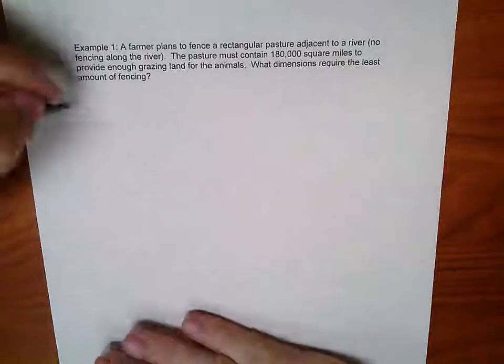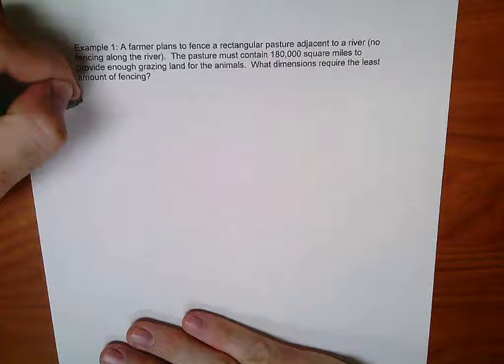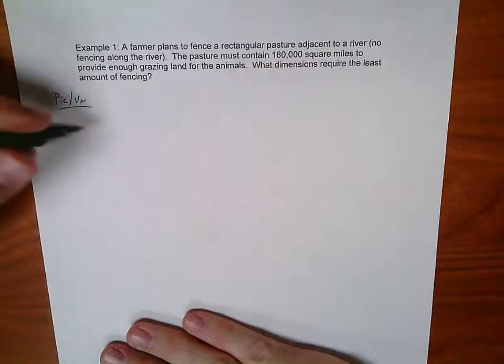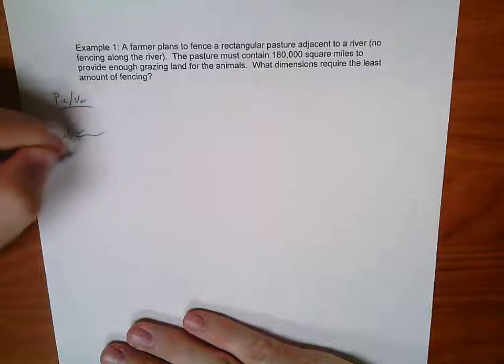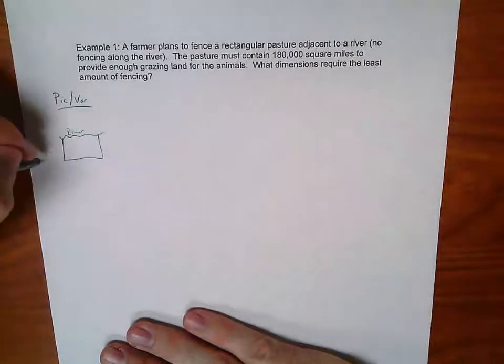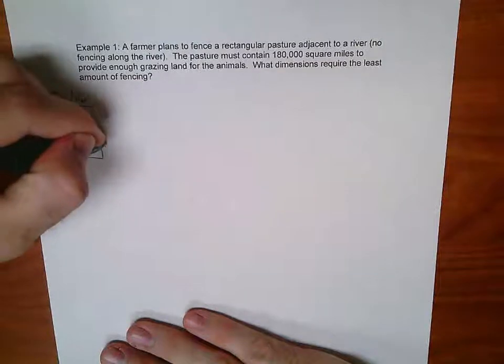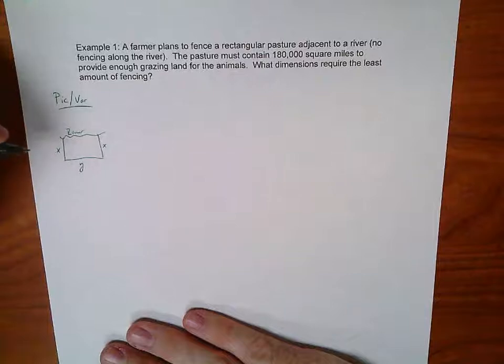So our first step is to draw a picture and label it with variables. I'm going to call this "pic var." Here's our river. We don't need any fencing there, but then we just want a rectangular pasture. So these two sides of the fence will be the same. We can just call them X, and this other side is Y.